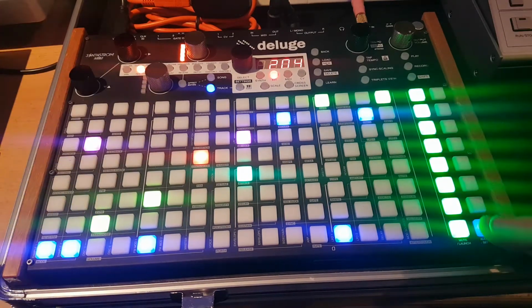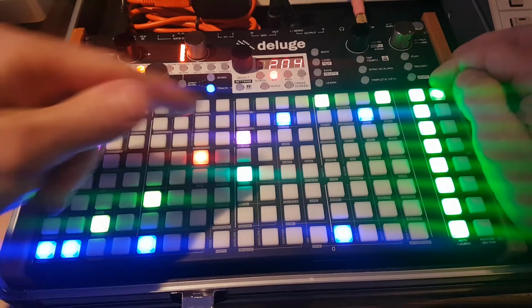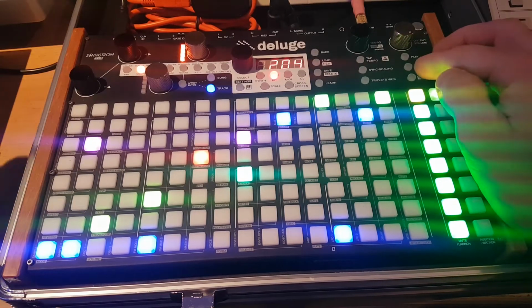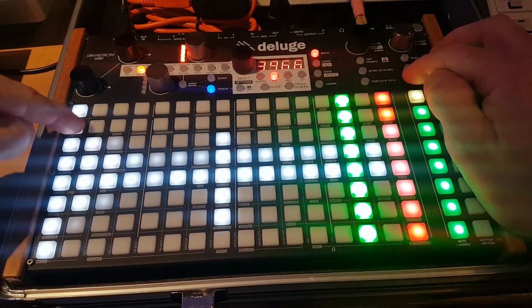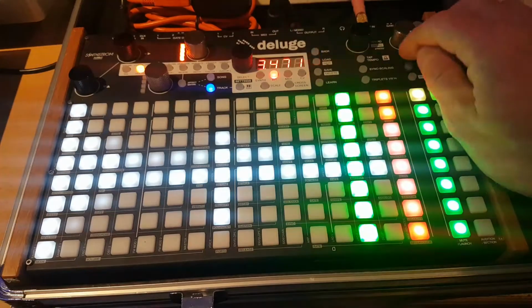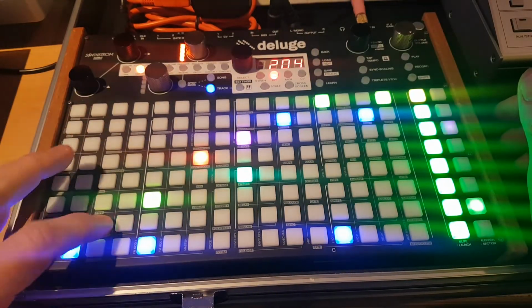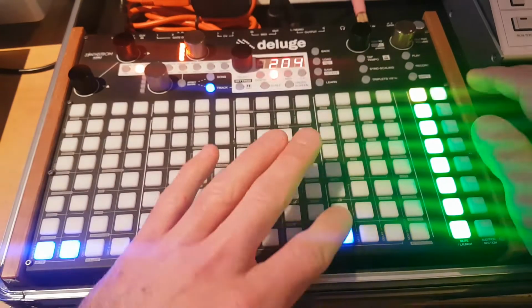Each of these slices acts as its own little sample. So we can go, let's say this one, which is like the hey one, and edit the start and end points as well. You can see, which is just that bit there. Then it's really down to how creative you want to get with it.